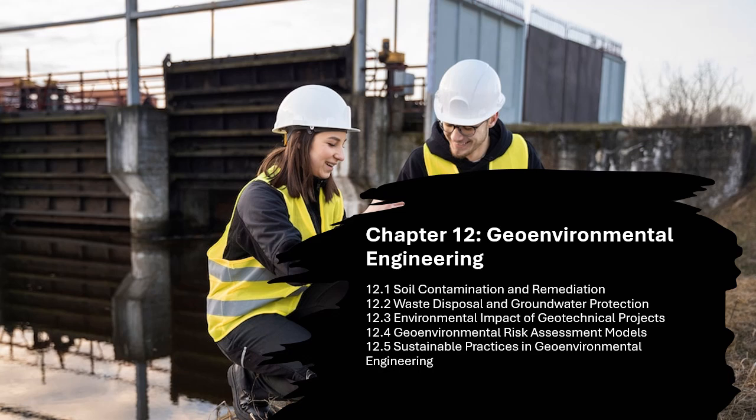12.2.4.2 Resource Conservation and Recovery Act, RCRA. The RCRA governs the disposal of hazardous waste in the U.S. and requires that hazardous waste be treated, stored, and disposed of in a manner that prevents contamination of the environment, including groundwater. The Act mandates rigorous monitoring and reporting to ensure compliance.